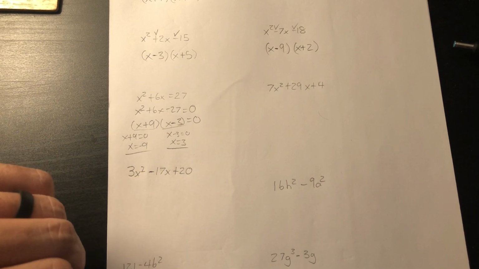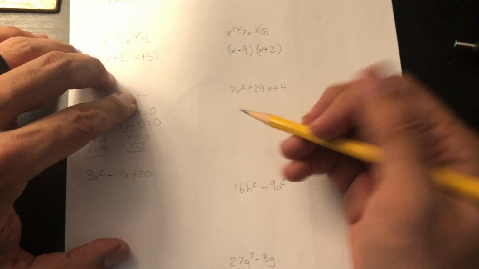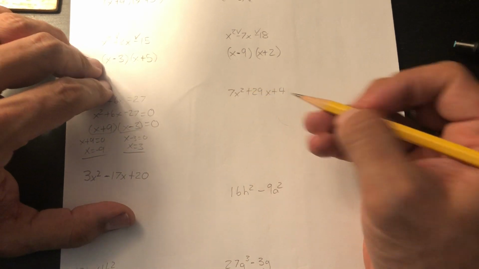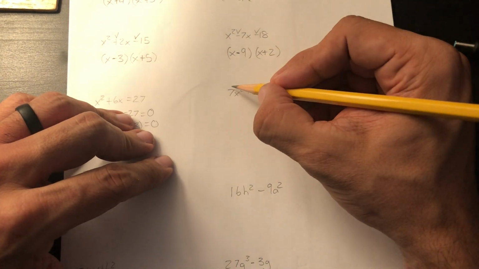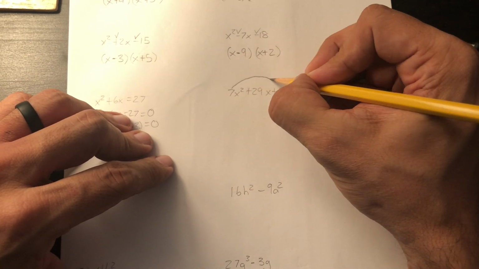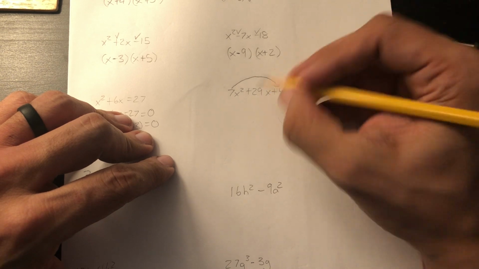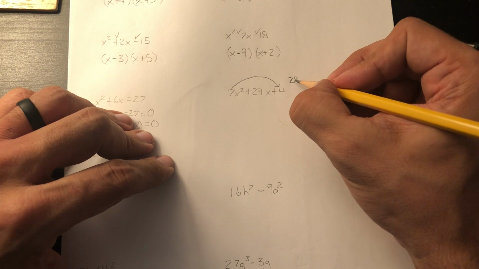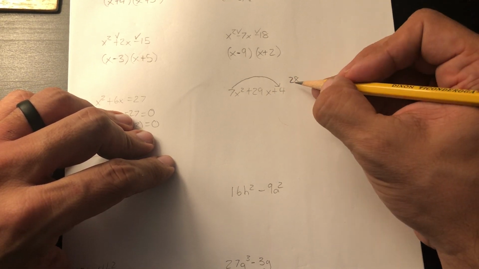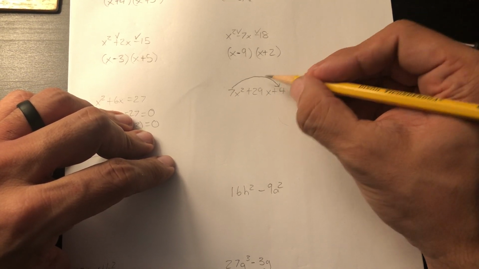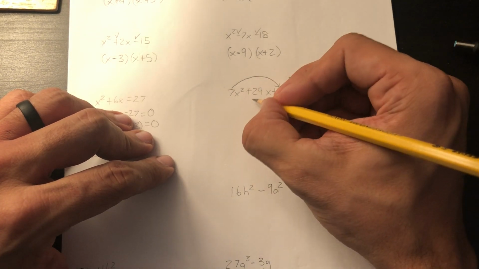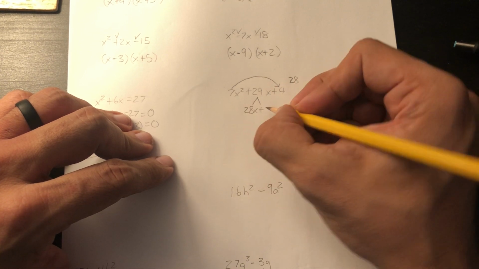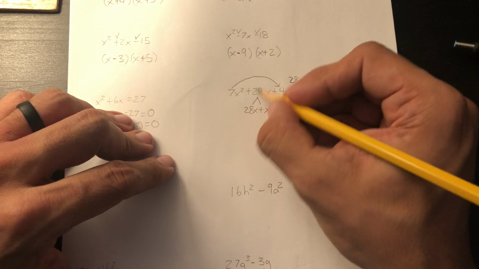All right? Now, let's go here. Now, there is going to be a number in the A section. So there's going to be a number there. So the way that you do this is you multiply the first number and the last number. That's going to give you some number that you're going to put up here on the side. That's going to be 28. Now, this is the number that I'm going to say, what two numbers multiply to make 28, but when you put them together, they make 29? So that's pretty simple. 28x plus 1x. That will make the 29.